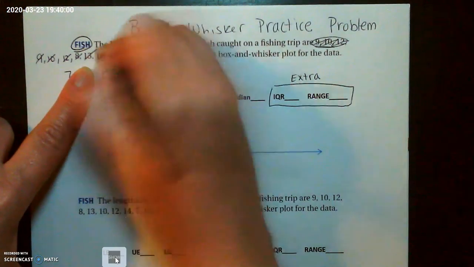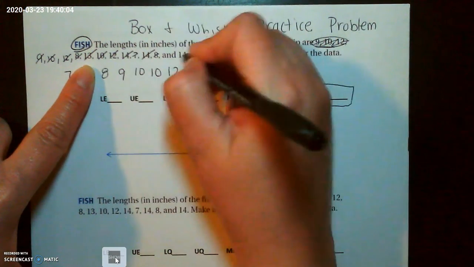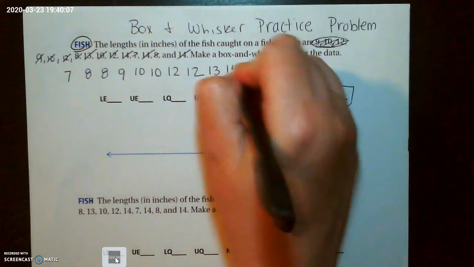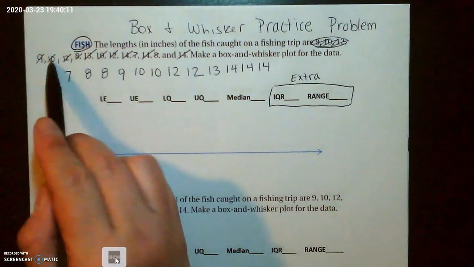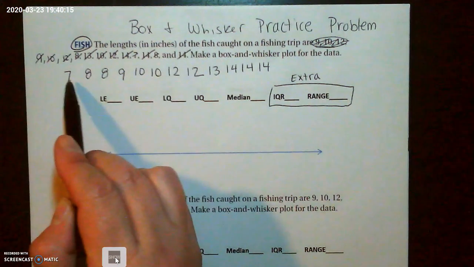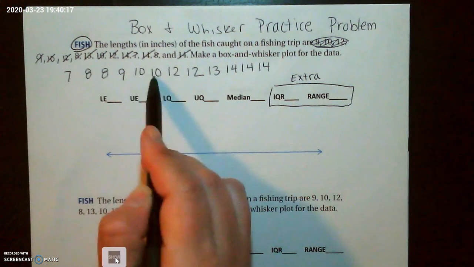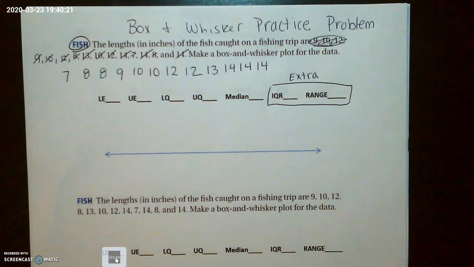Then I got a 13, and it looks like I have 1, 2, 3 14s. Ooh, okay, let me just confirm it. I have 1, 2, 3, 4, 5, 6, 7, 8, 9, 10, 11, 12 pieces of data. All right, here we go.